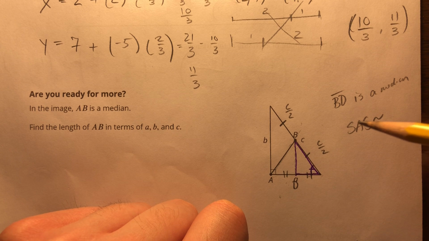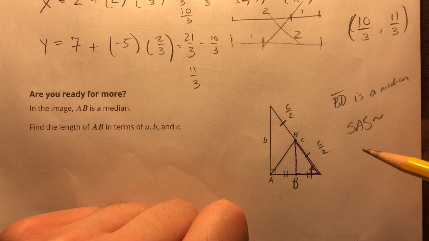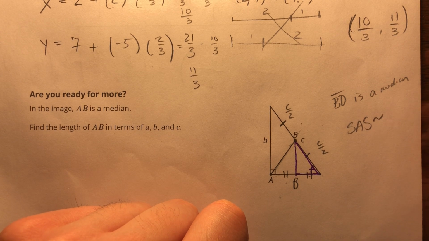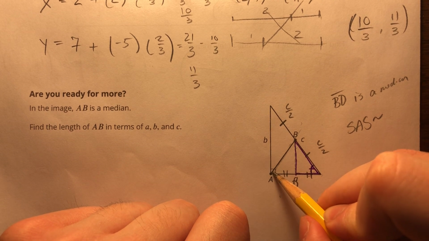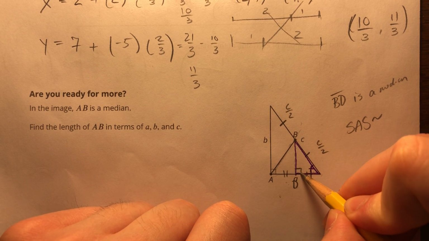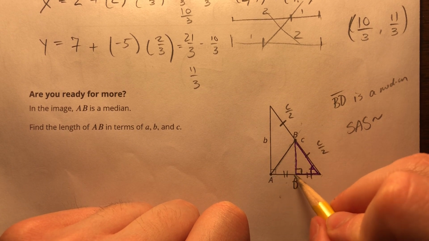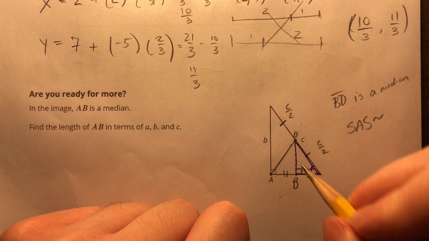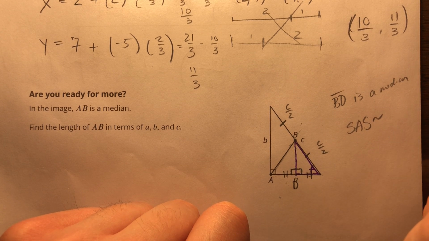So why is that helpful? Well, if these triangles are indeed similar, then I know that their corresponding angles are also congruent. So if I've got a right angle here, I know I've got a right angle here as well. In addition to that, if this is a straight line in 180 degrees, I know that if this is 90, this side is also 90.